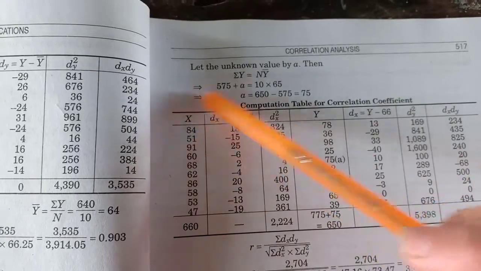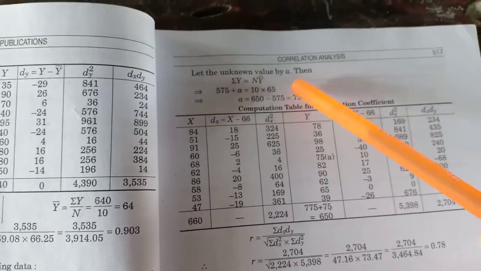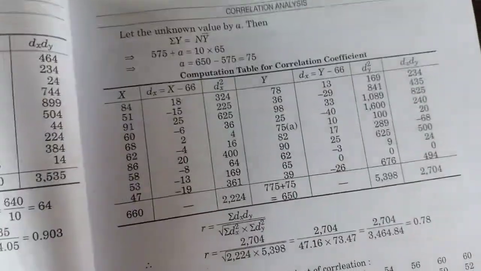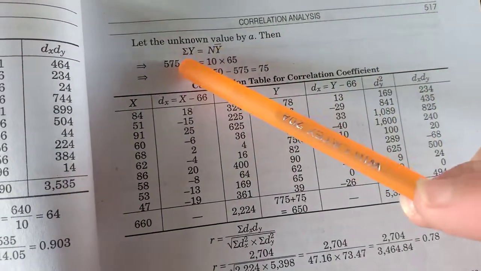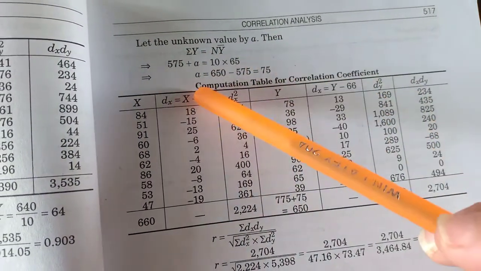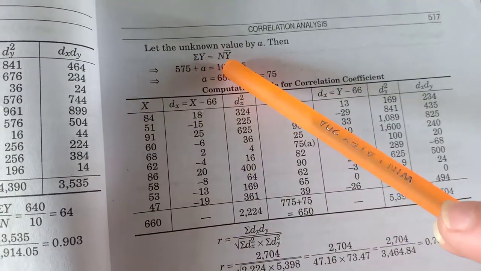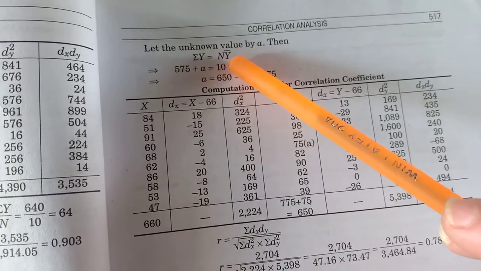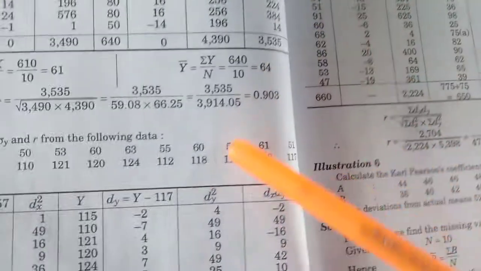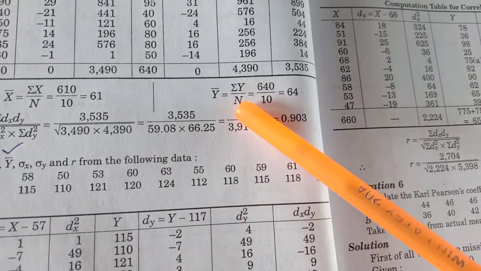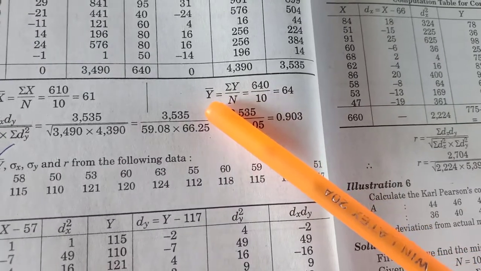They say let the unknown value be a. Okay, what is the unknown value? Whatever is the unknown value, let it be a. Summation y is equal to n y bar. How did we get this? Look at this. This used to be the formula for calculation of the mean.